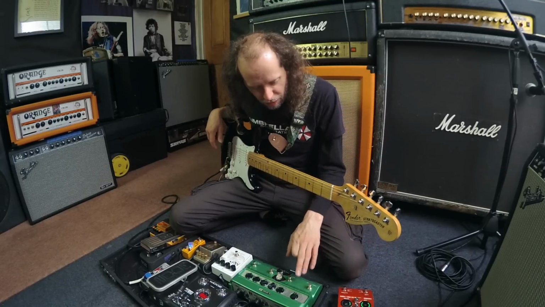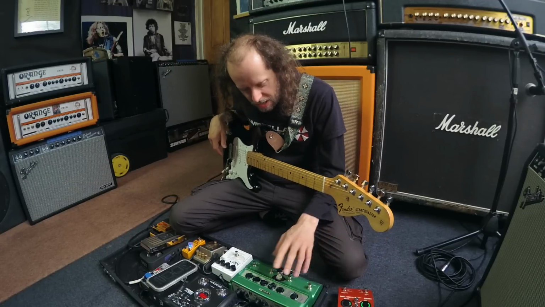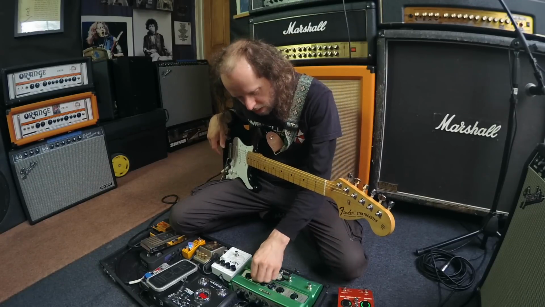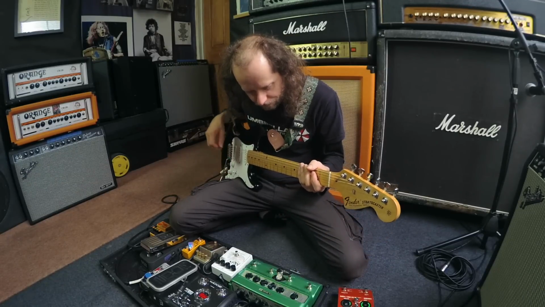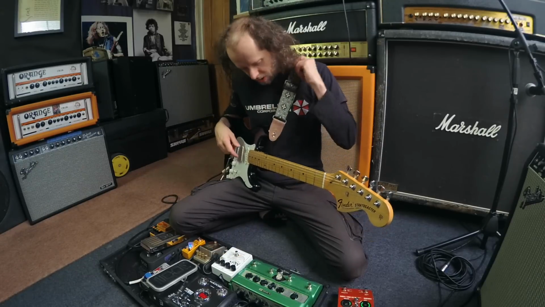Anyway, so another idea for an ambient backing track is just like a drone. So I'm going to use the Line 6 delay model looper here. So I'm going to set it up with delay. And what I'm going to do is just create one note, so I can play over that.